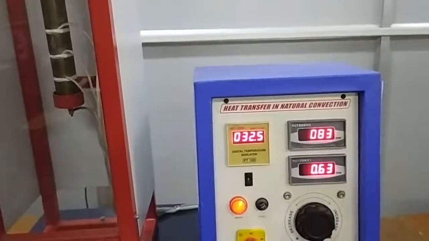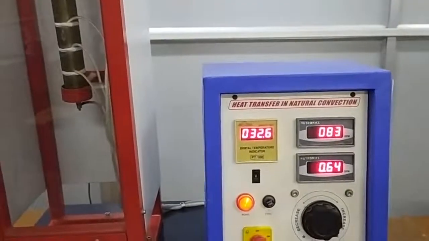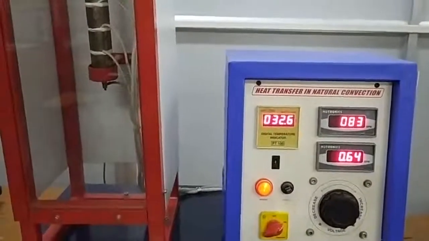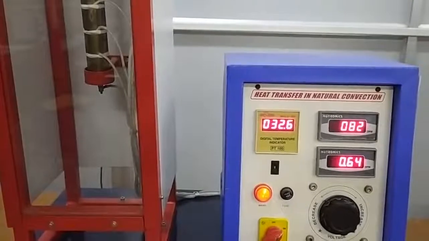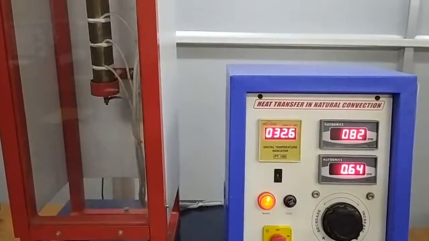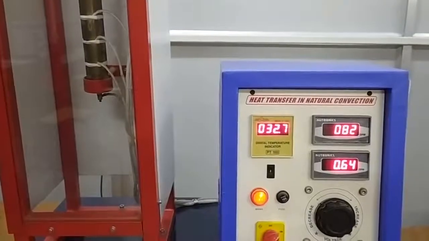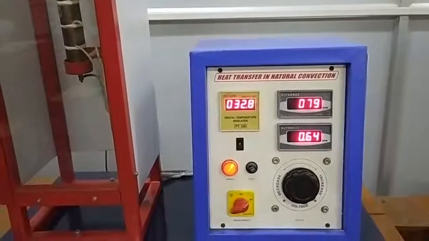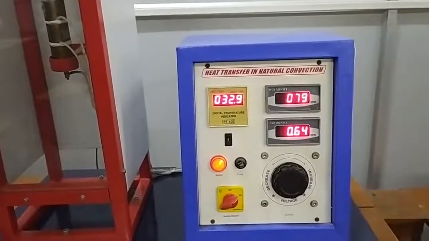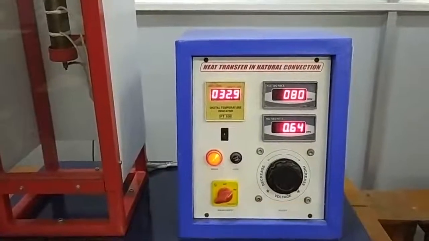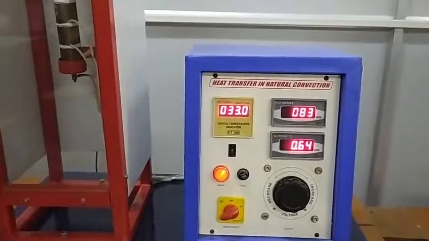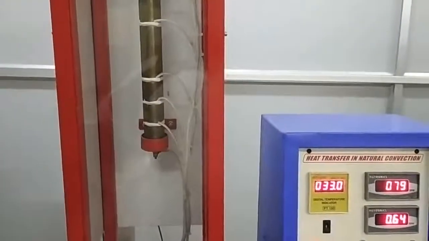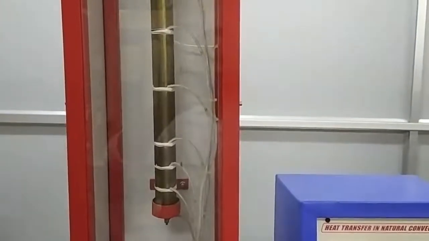After taking the first reading, we have to wait for 10 minutes. Then again we take the same thermocouple readings. Likewise, we take consecutive readings 10 minutes after 10 minutes, so that we achieve a set of observations where the values taken 10 minutes before in the thermocouples are almost similar to the values taken 10 minutes after. That means 2 consecutive observations will be almost equal. At that moment, we can ensure that the steady state condition is reached. That means the values will not change with respect to time.